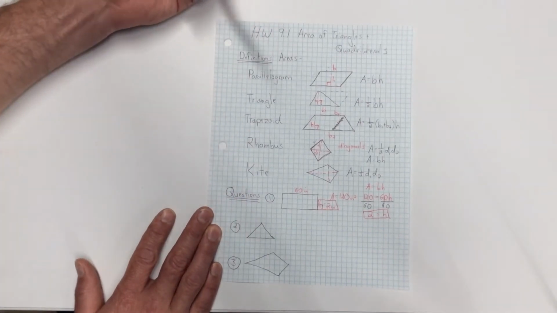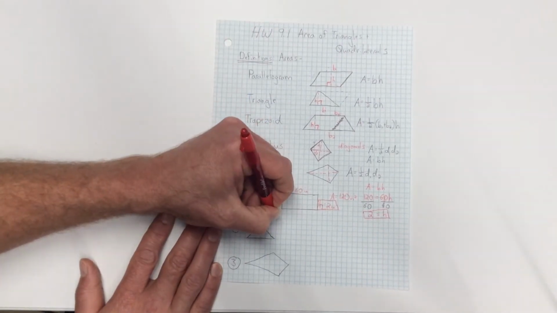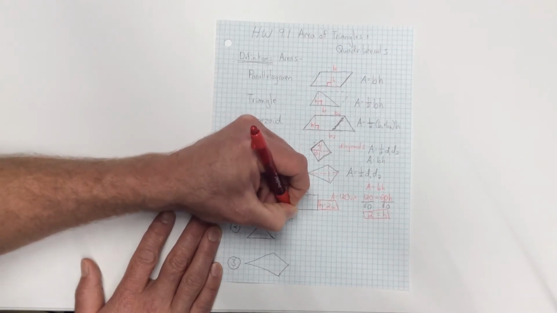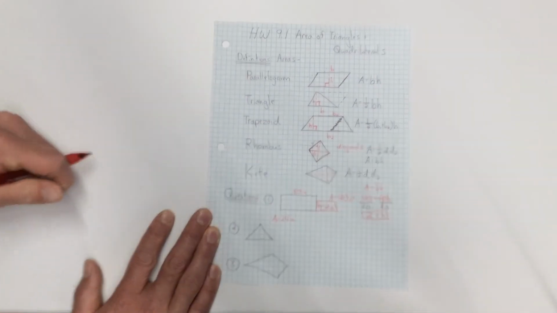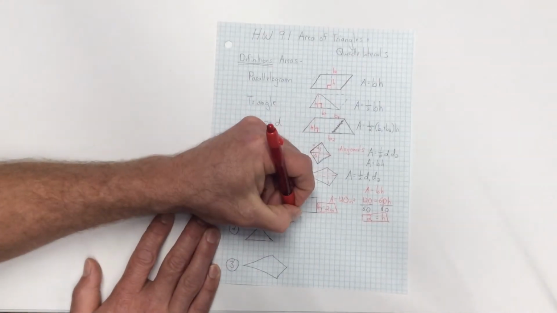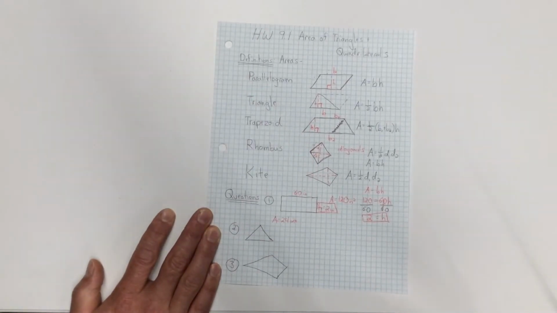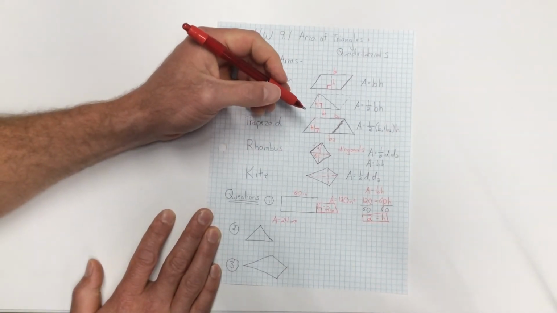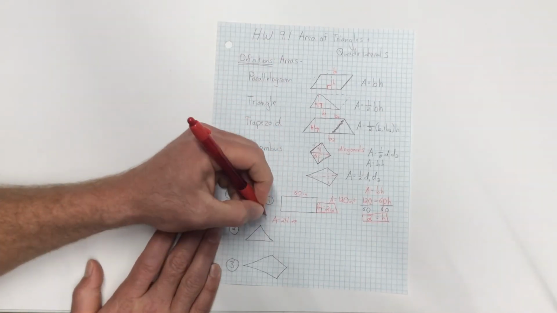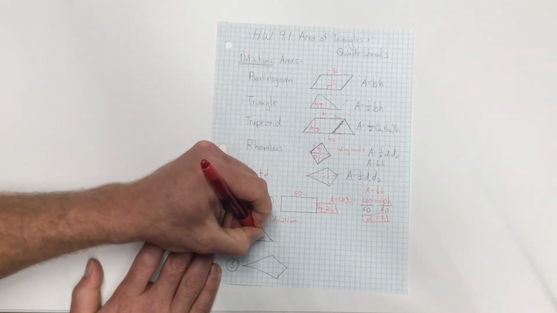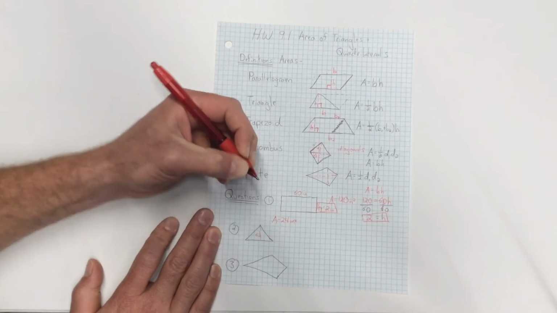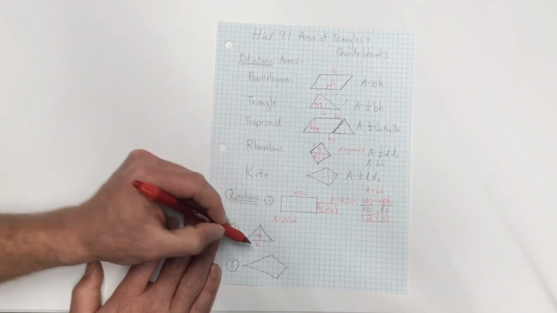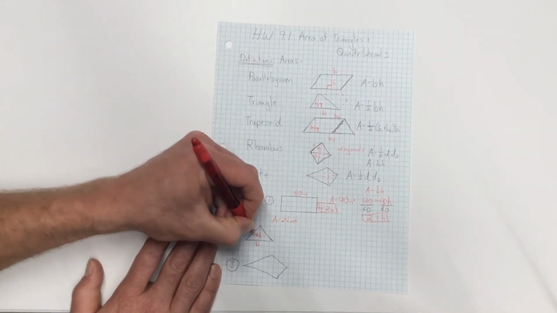Number 2 was a triangle whose area equals 24 square inches and whose height is 6 inches. So I've given you the height, and then we don't know the base. Sorry, that inches is really small there. So we know the height is 6. We don't know the base.